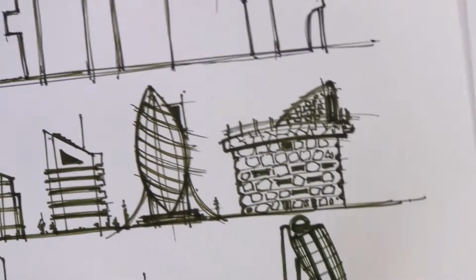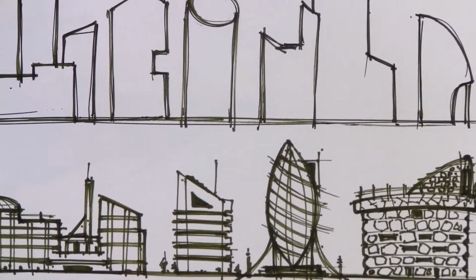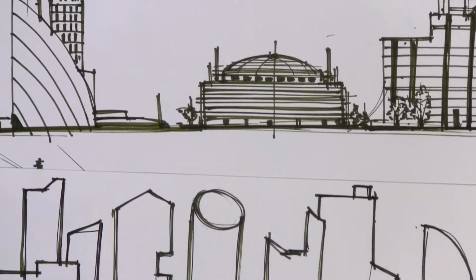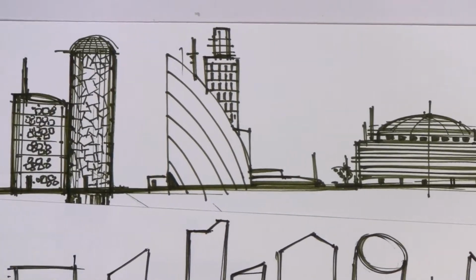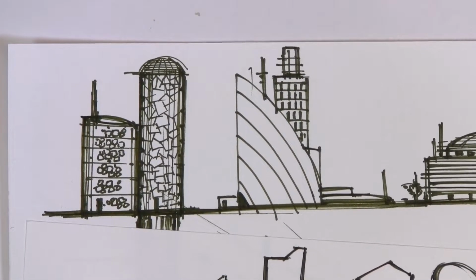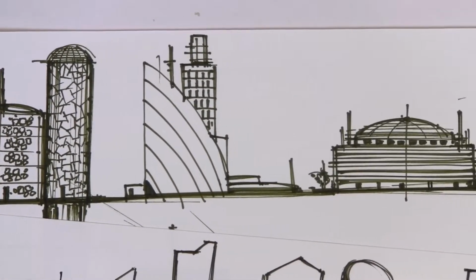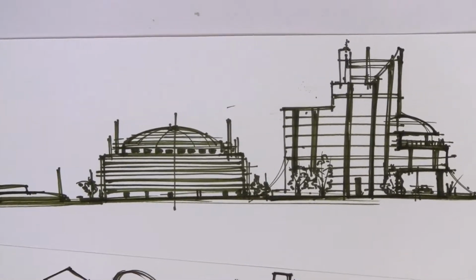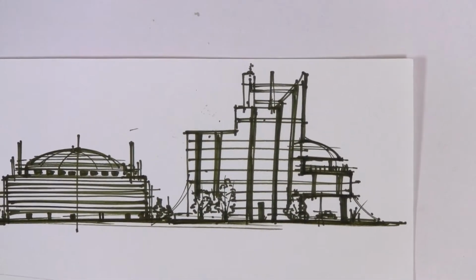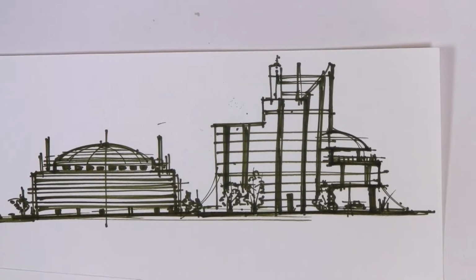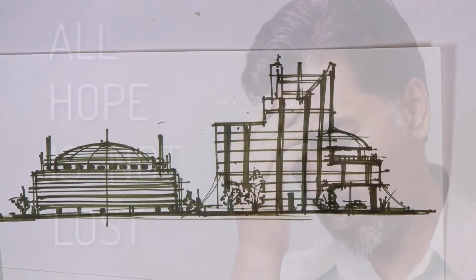I don't think we need to finish the other ones, but here are some other random shapes that I've populated and texturized, kind of a stone effect. On some of these other ones I've taken the liberty of adding some trees and stuff. So that's the gist of this exercise.